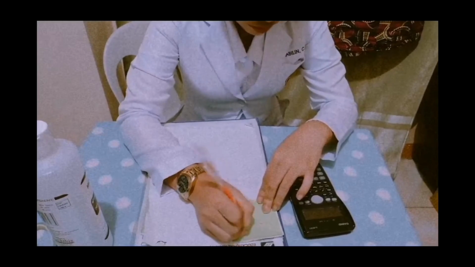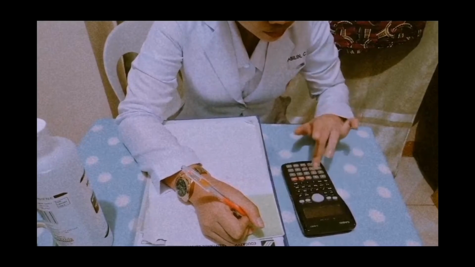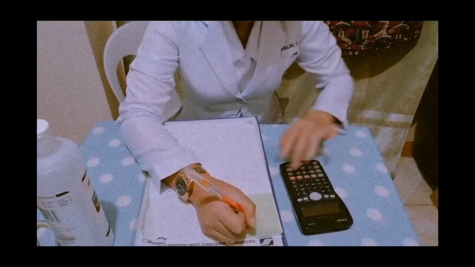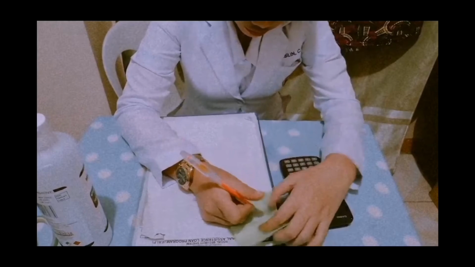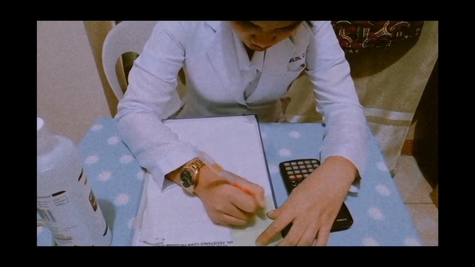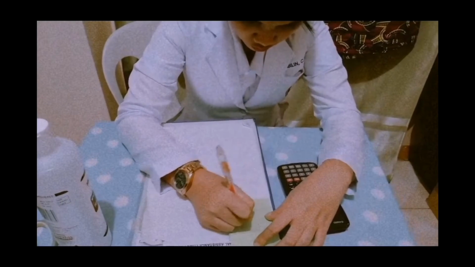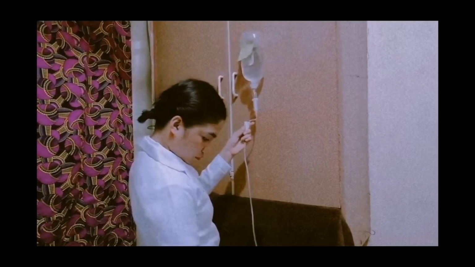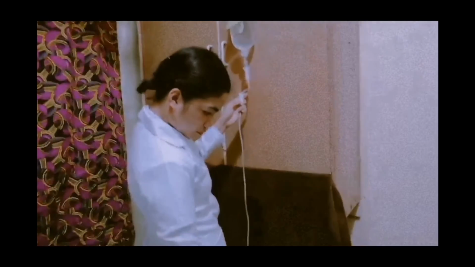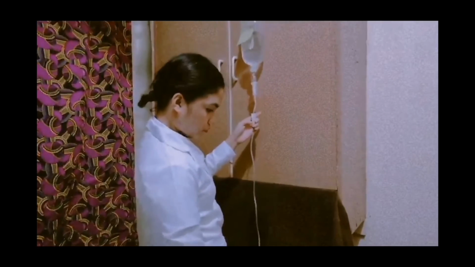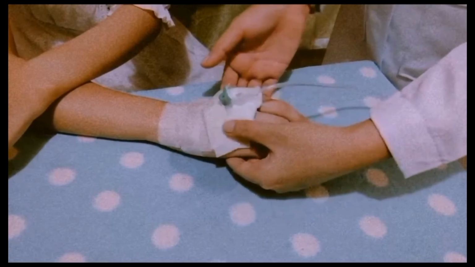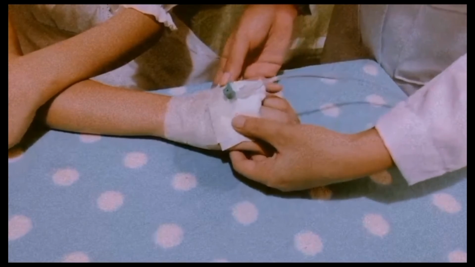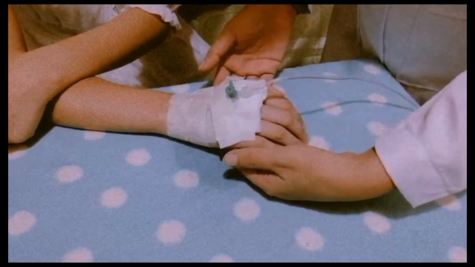Next procedure is to have paper and pencil or calculator to calculate flow rate. Use mathematical calculator or cycle to obtain correct rate. Next is to check patency of the IV line and needle. Any interference with the patency of the IV line will influence the IV flow rate.